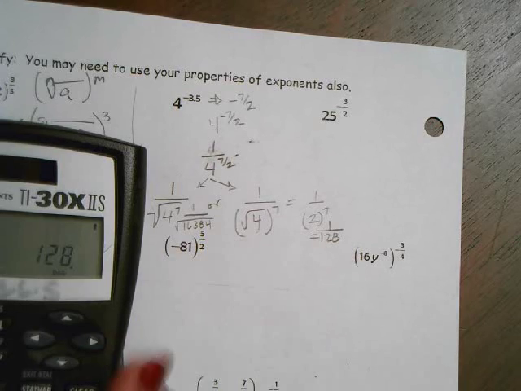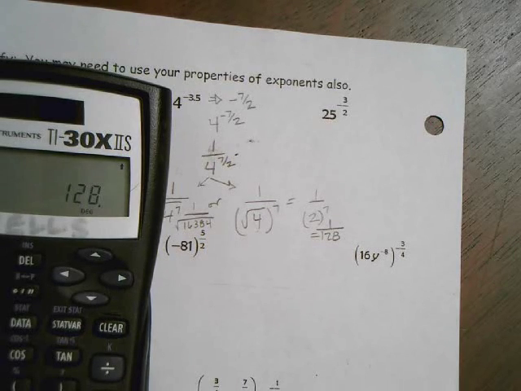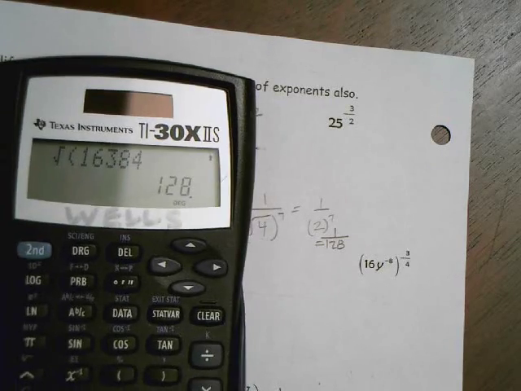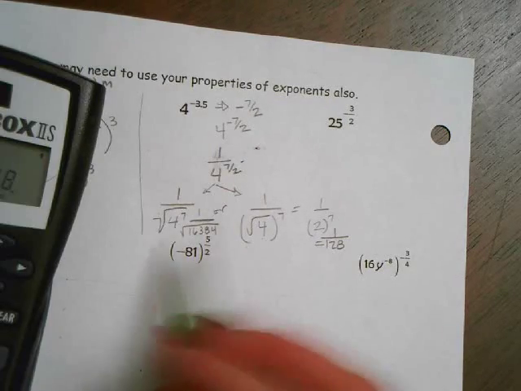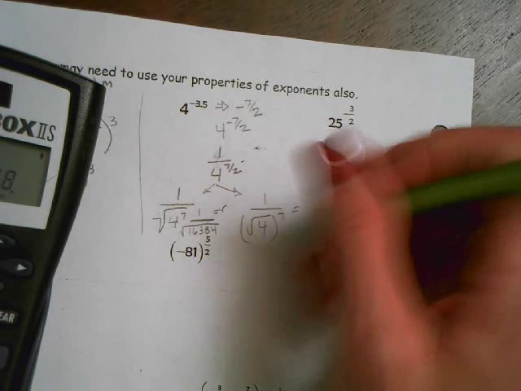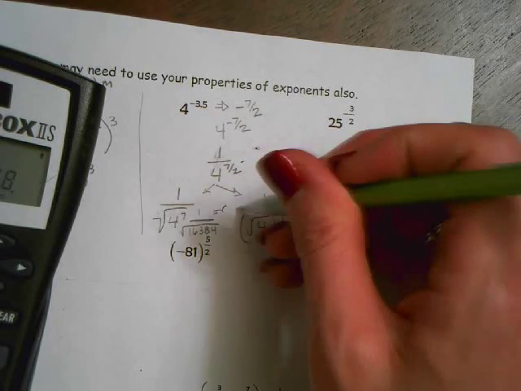Now if I take the square root of 16,384, I should get 128, and I do. So you get the same answer regardless. Okay, so it's just which way do you like it better. Again, I think this is the better way when you're dealing with numbers.